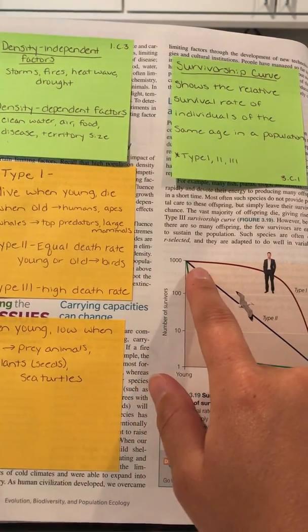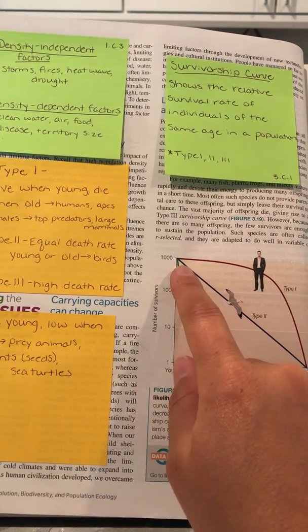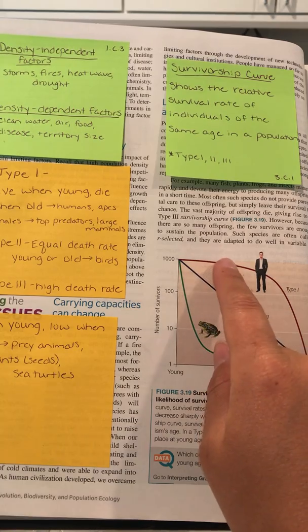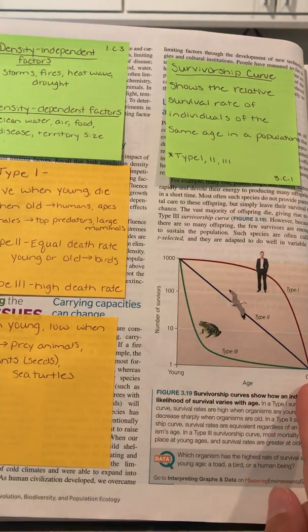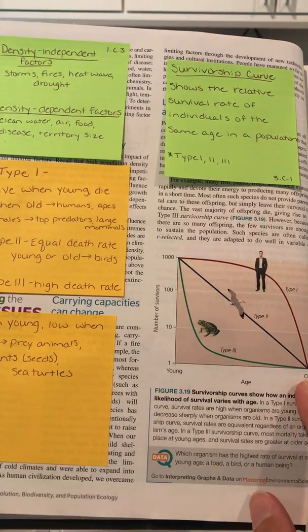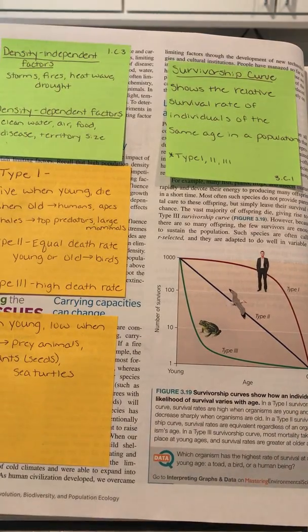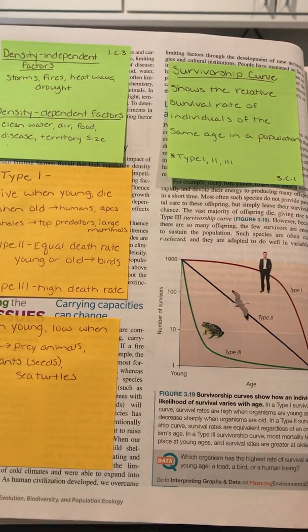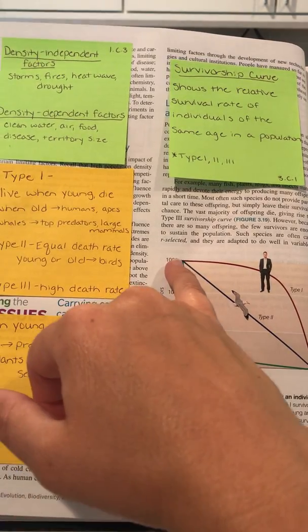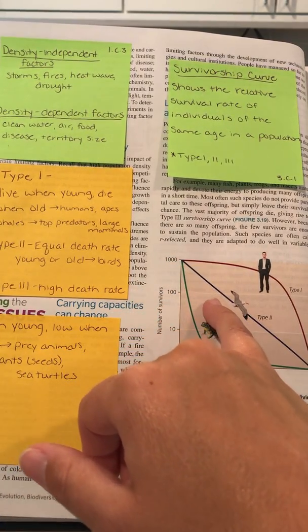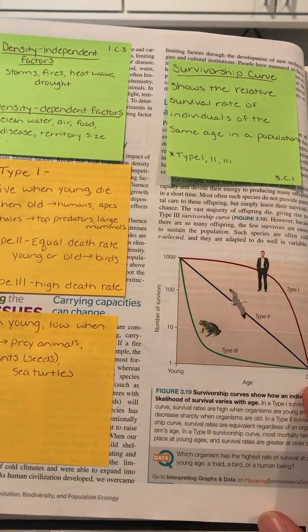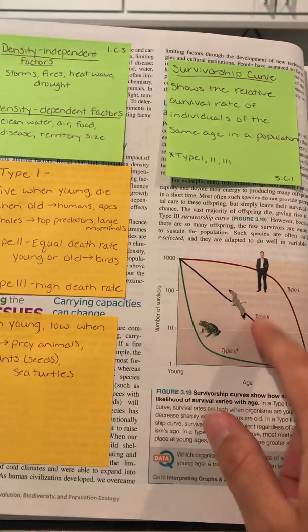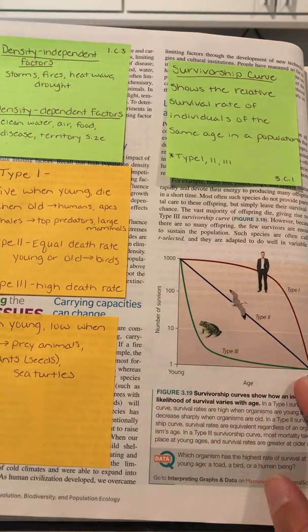Type 1, these individuals tend to live out their lives and die when they're really old. This would be stuff like humans, apes, whales, top predators, large mammals. We typically make it a long way in our lifetime. Type 2 are anybody that's going to have an equal death rate whether they're old or young. And we typically see this in birds. It's pretty consistent. Young birds will die, old birds will die.